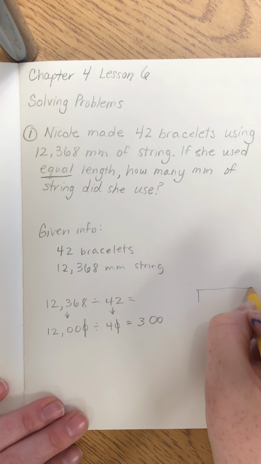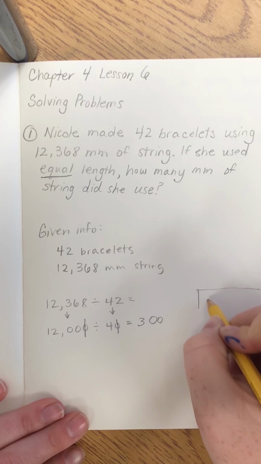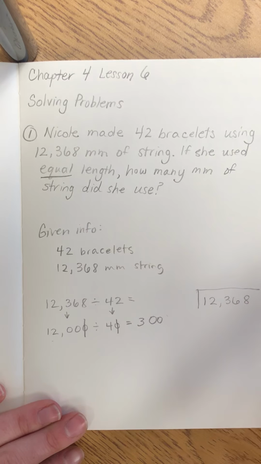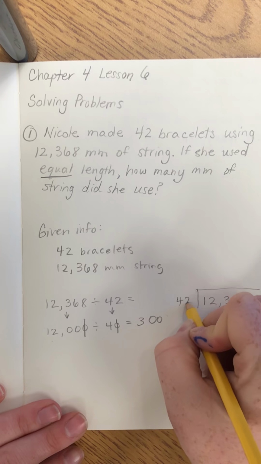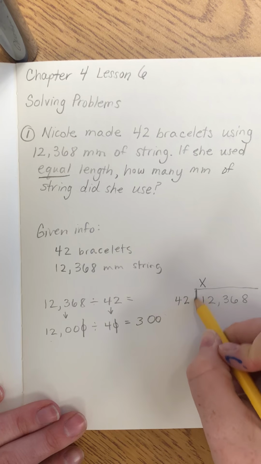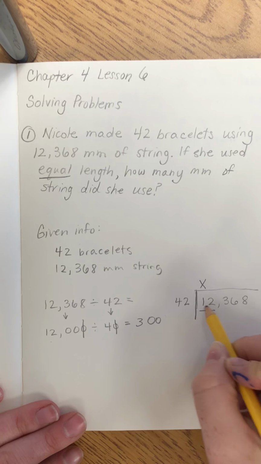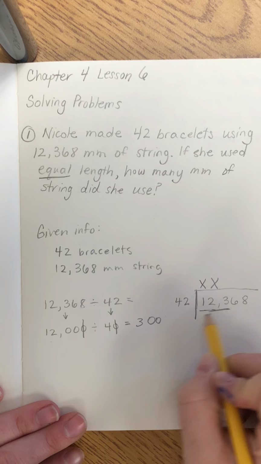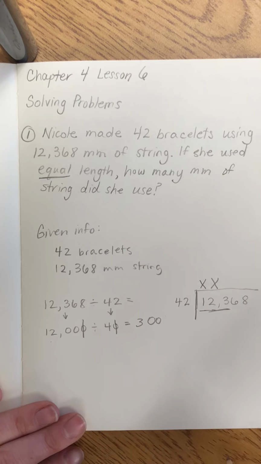I'm going to set up my problem like I normally would set up my division problem, with my big number in the house and my little number outside. 42 cannot go into 1, so I'm going to put my X. 42 cannot go into 12 again. I'm going to put an X. 42 can go into 123.